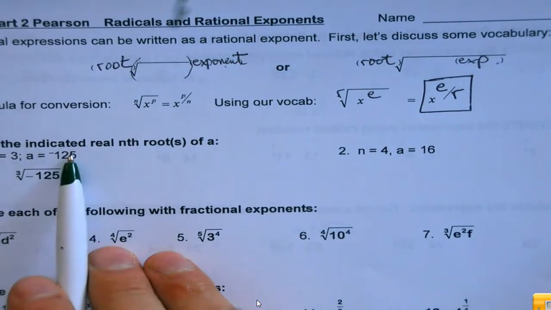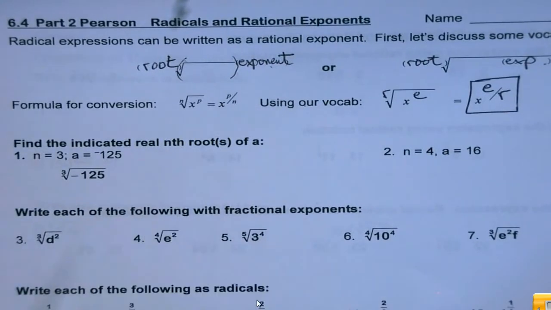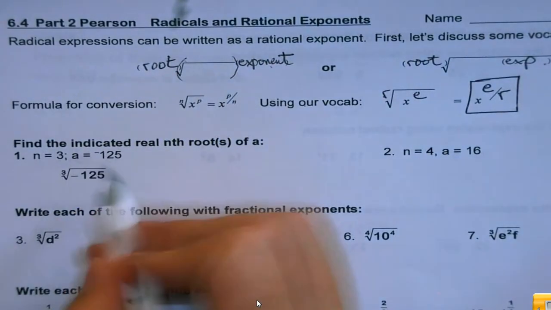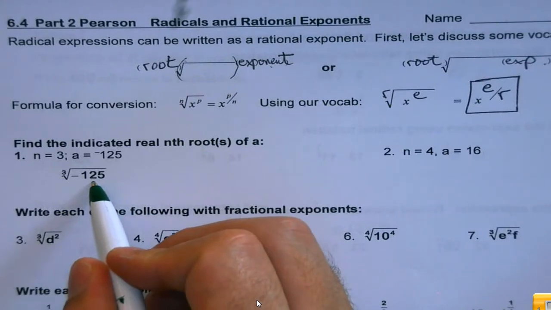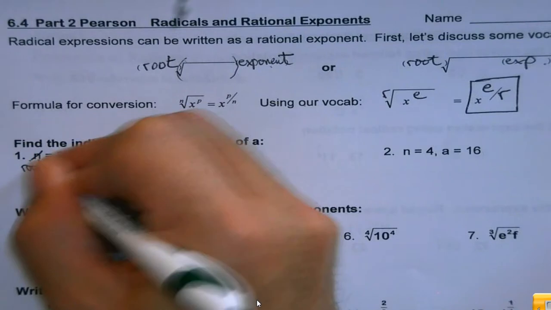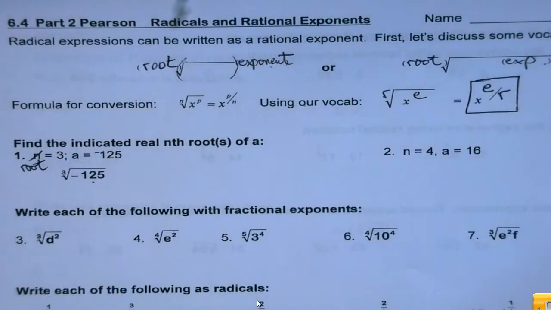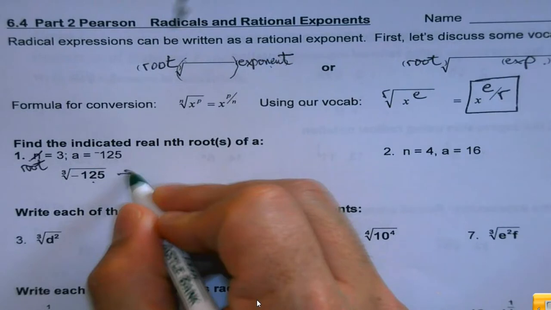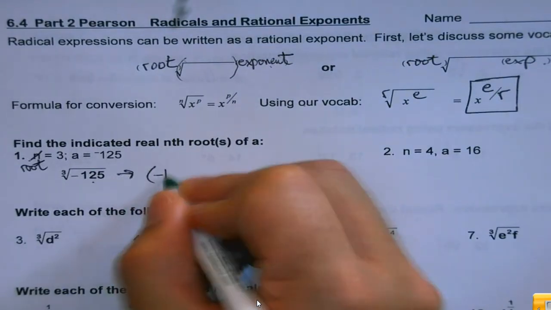So when it says find the indicated real nth root of, a is just going to be my base. It's the number I'm going to put under the radical. And then n is going to be my root. We talked yesterday about how I could take this radical and turn it into an exponent. That's what we're going to do right now. So I take my base.